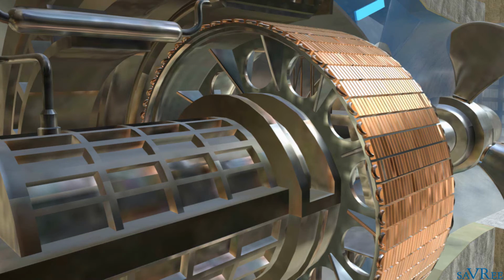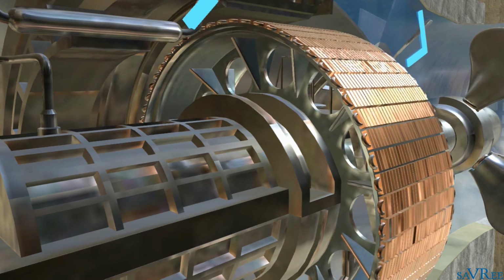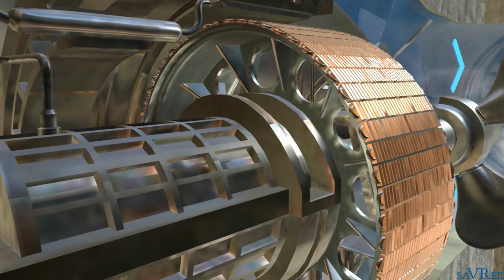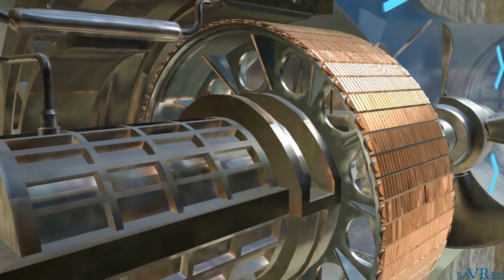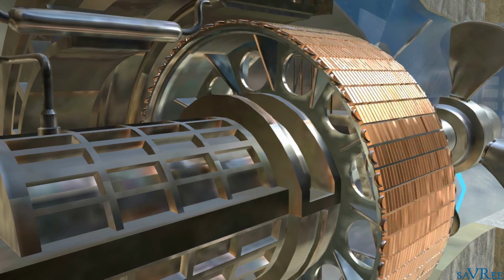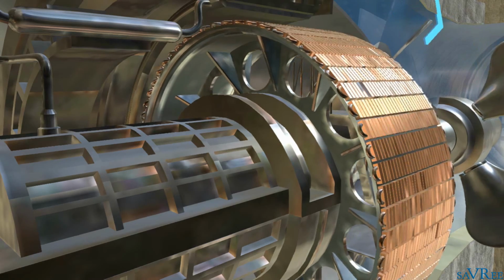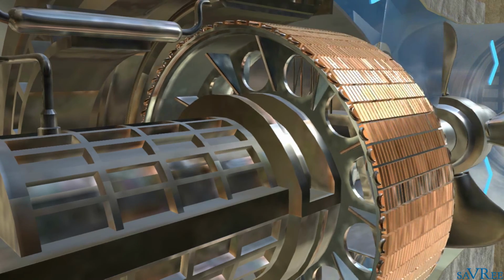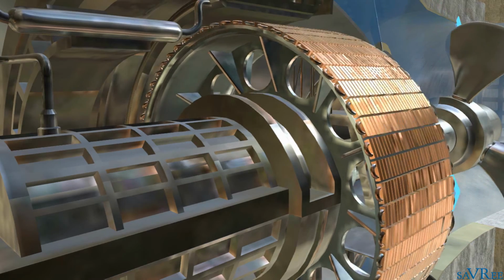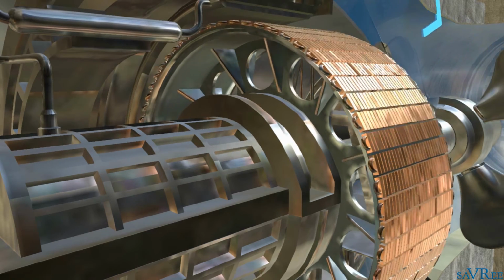I'll play the animation, we can see that the propeller is now turning because water is flowing down the penstock across the propeller blades. As it does so, the generator rotor spins, we induce current in the stator, and at this stage we are generating electricity.